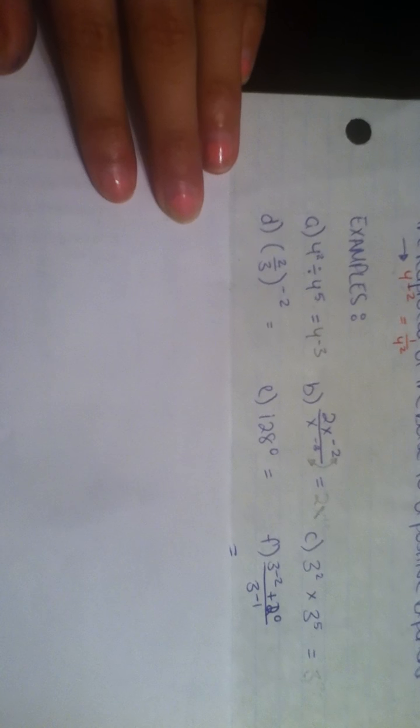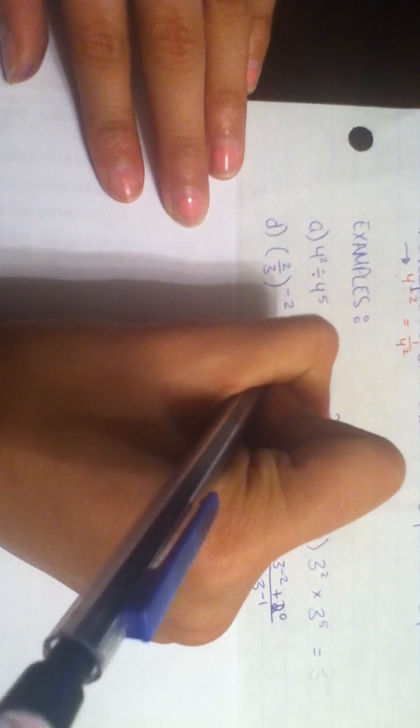Our next question is 3 to the power of 2 multiplied by 3 to the power of 5. So we know we have to add the exponents. So 2 plus 5 would give you 7, and that would be your answer there. Here we have a negative exponent, and we know we have to do the reciprocal. So we would get 3 over 2 to the power of 2.